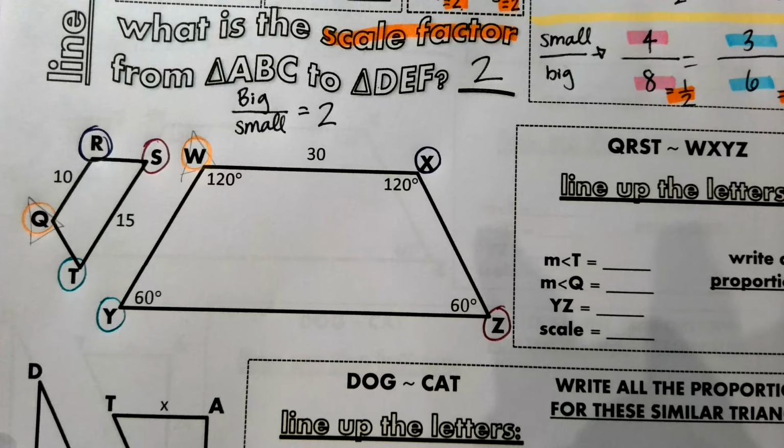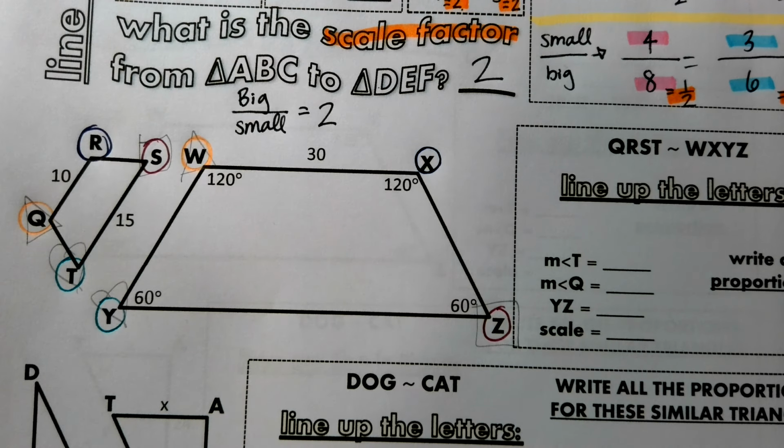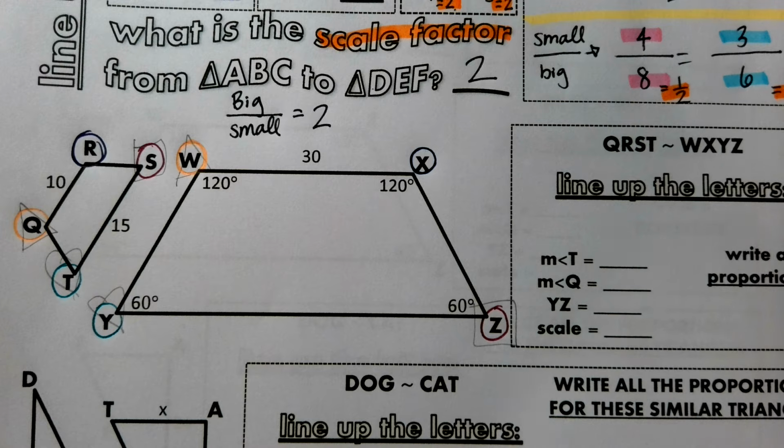Let's also start off with highlighting corresponding sides. So that top QR, what does that correspond with over here? WX.